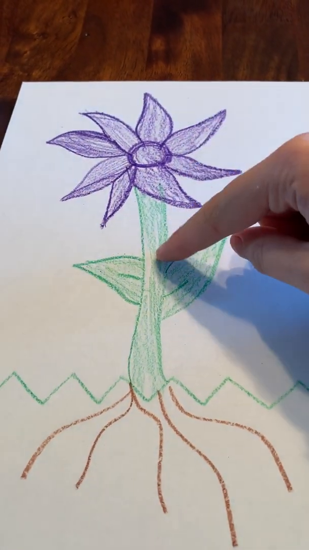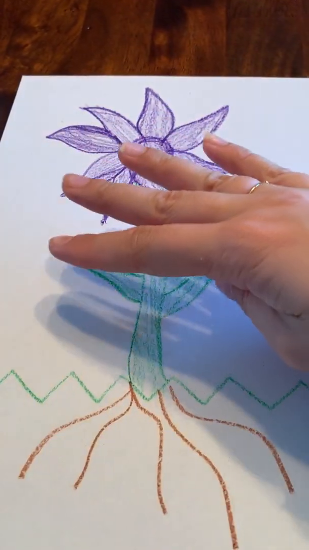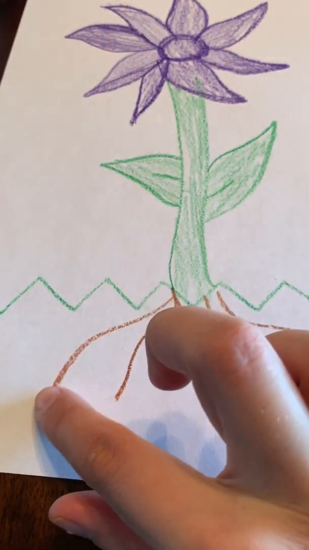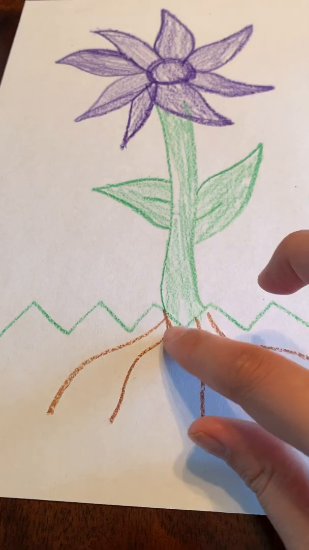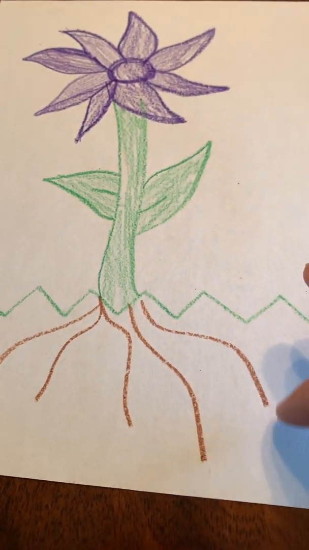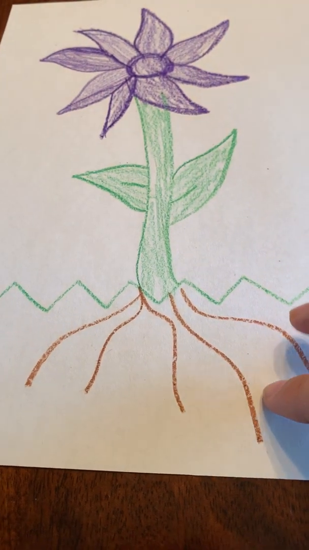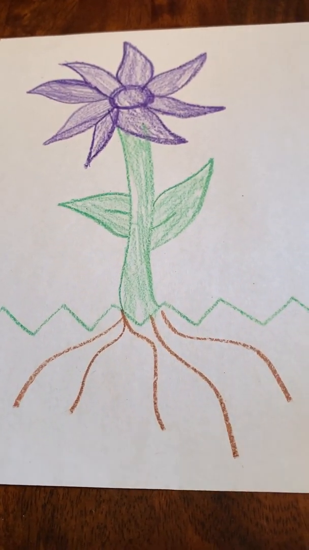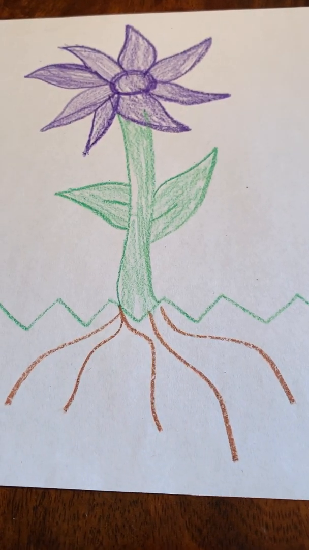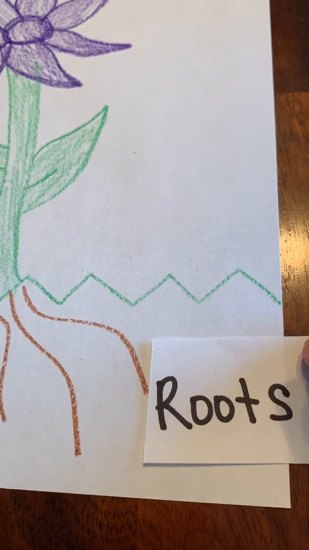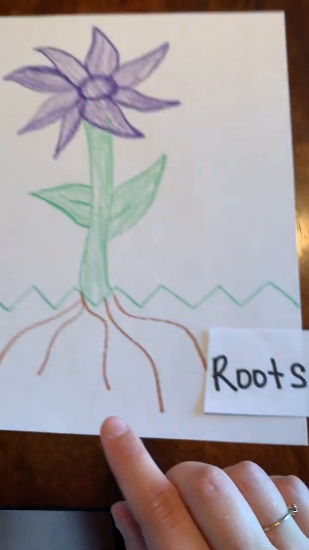So we are going to talk about the different parts of a flower. We're going to talk about 4 parts today. And the first part we're going to focus on are these brown squiggly lines that are underneath the grass. Does anyone know what these are called? These are called roots. Can you say roots? Roots. So Miss Bedell made a label, and I'm going to label it. I'm going to put it right beside my roots.